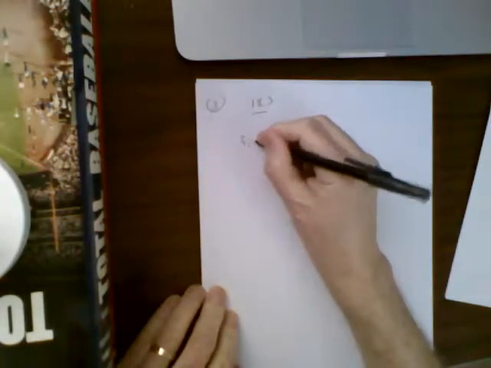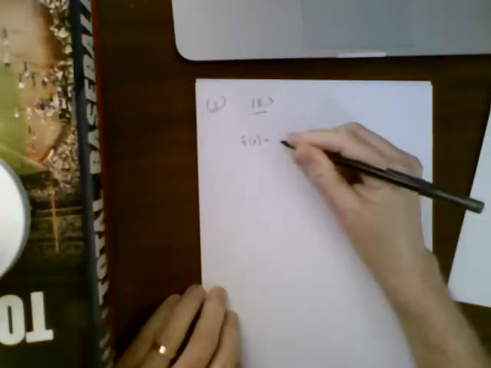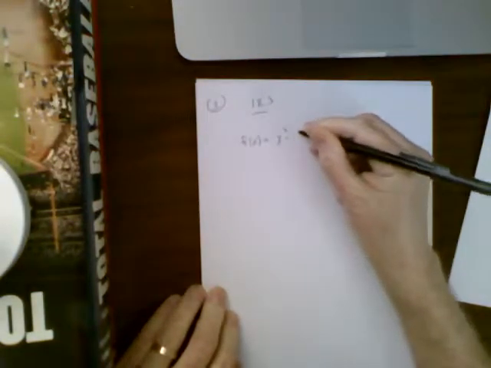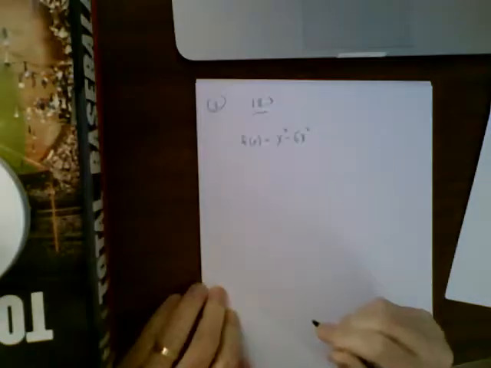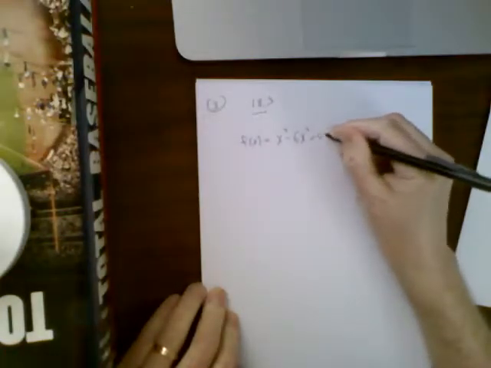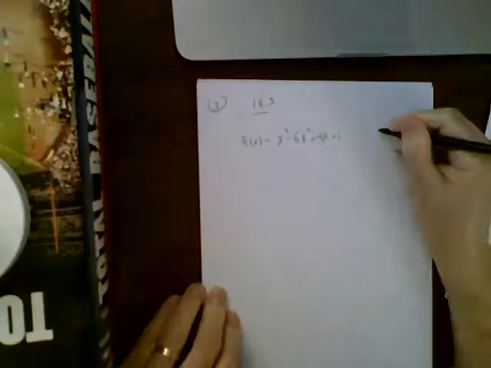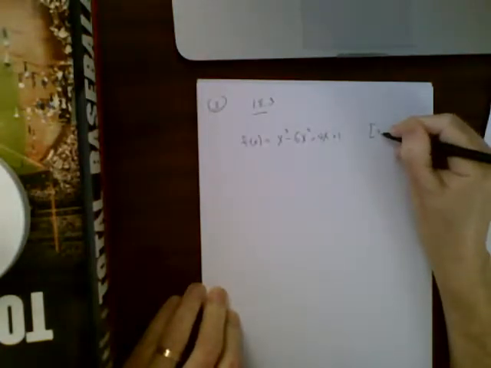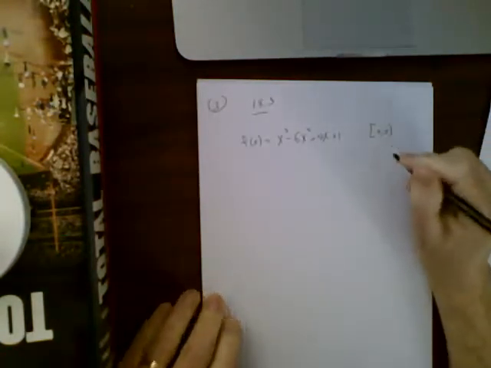For 18.3, use calculus to find the maximum and minimum values of x cubed minus 6x squared plus 9x plus 1 on the interval from 0 to 5, but, so this is x cubed minus 6x squared plus 9x plus 1 on the half closed, half open interval.